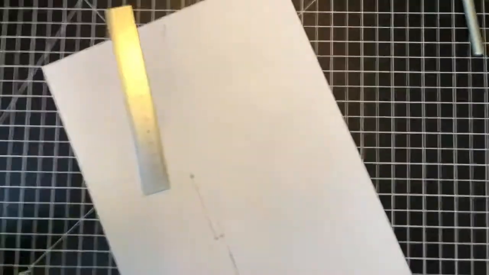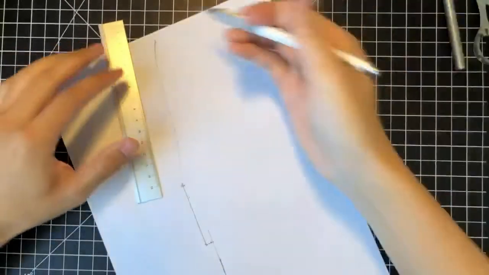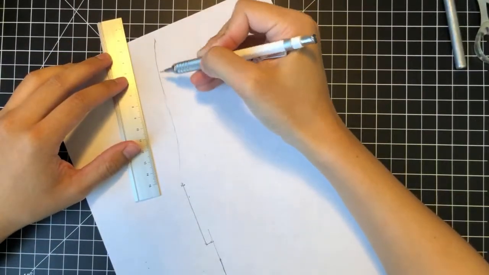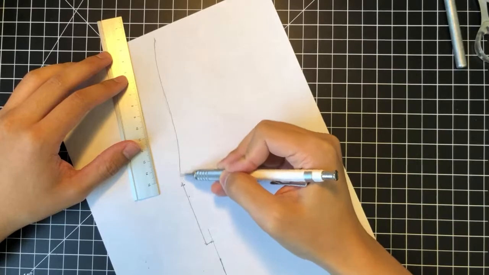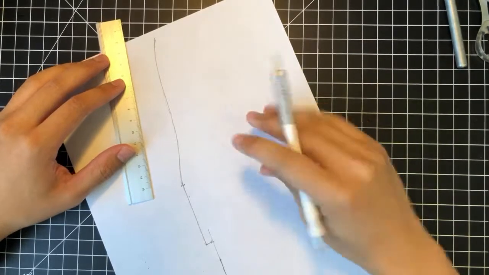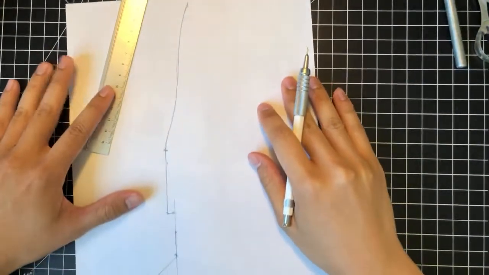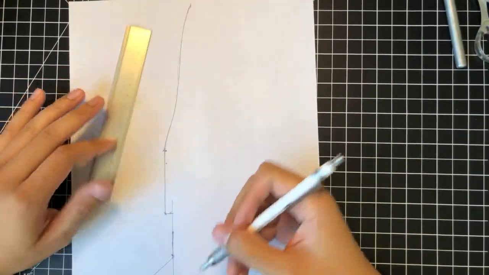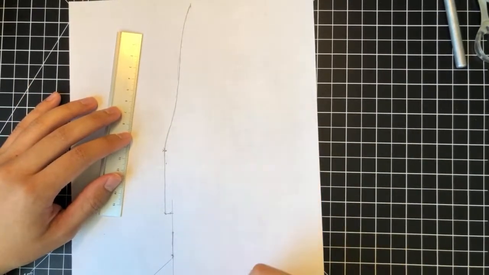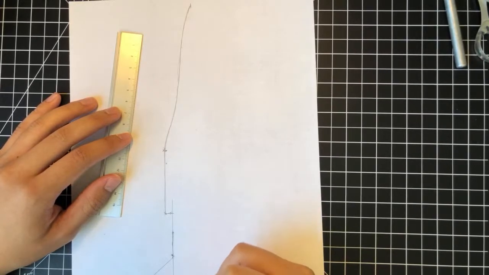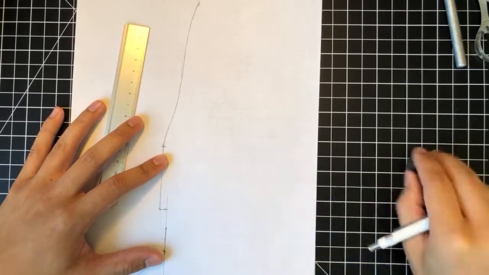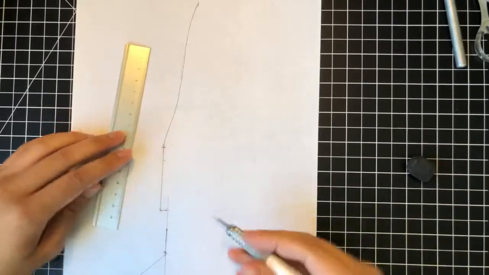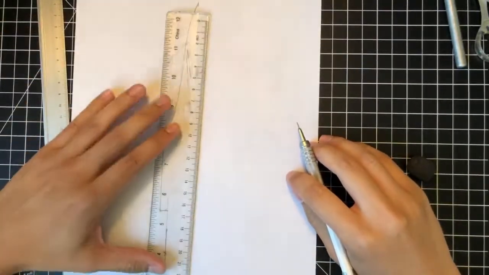Alright, so this is going to be an interesting part, right? Trying to get the curves. Nose. Center line.